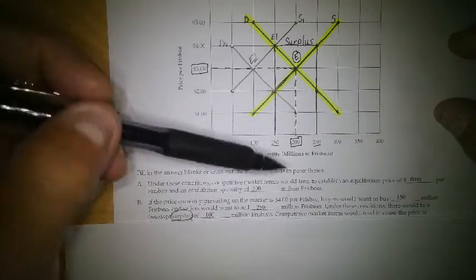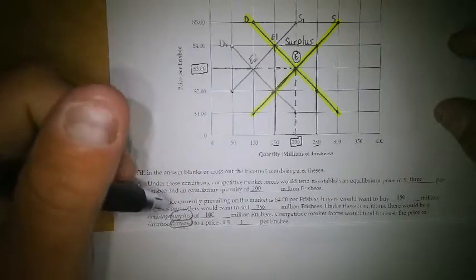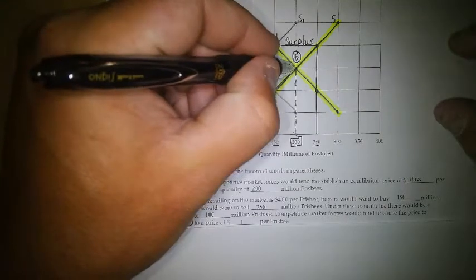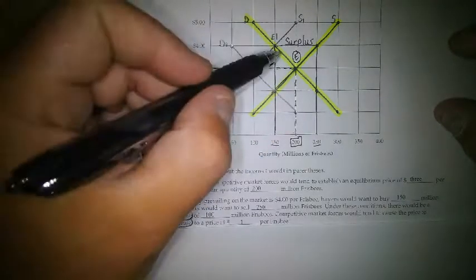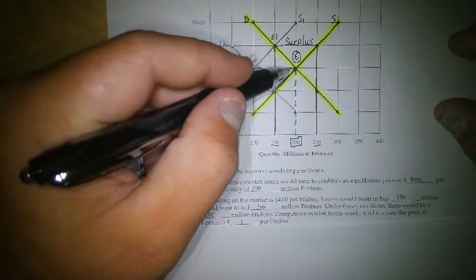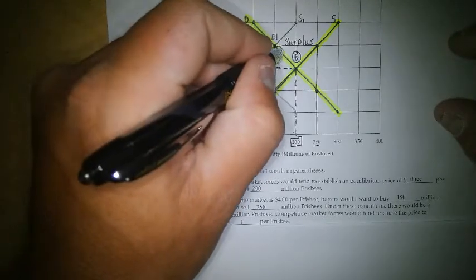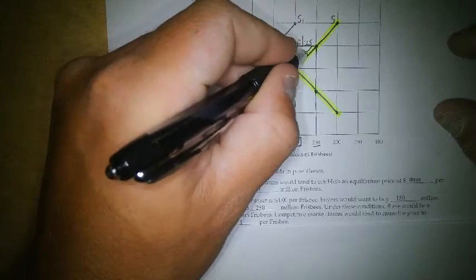It says competitive market forces would tend to cause the price to increase or decrease. So the idea is to get back to equilibrium, right? In this scenario where we have too many, what are we going to have to do? Would the price have to go down or go up to get back to equilibrium? Yeah, it would have to go down, right? We're at a surplus. We have too many. That means we're not going to meet demand. So we're going to have to lower the price to get back to equilibrium. At the bottom, it says competitive market forces would tend to cause the price to decrease.